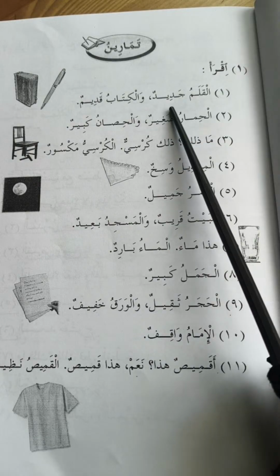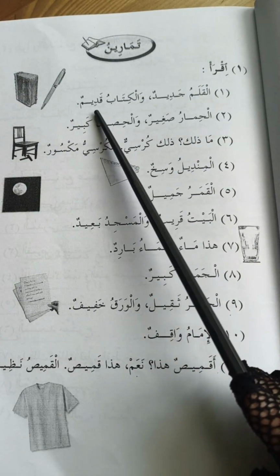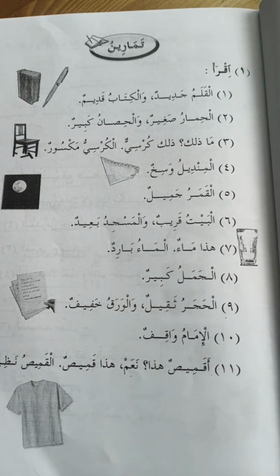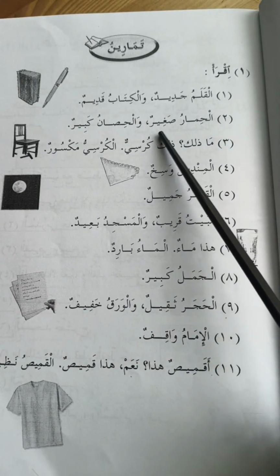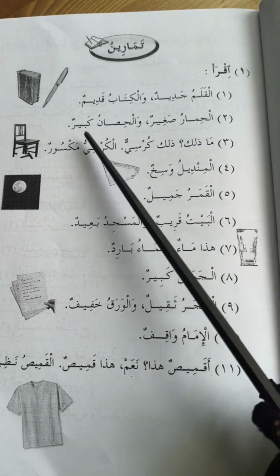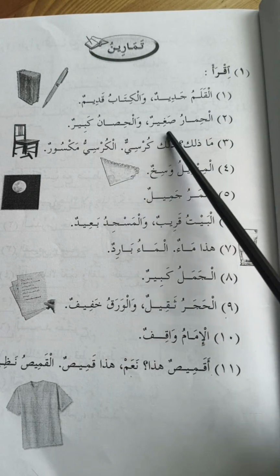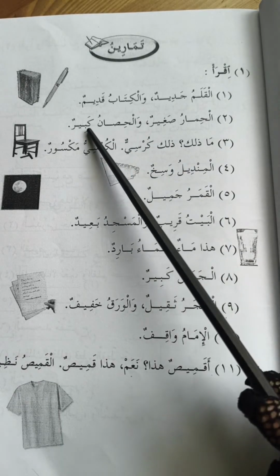The pen is new and the book is older. All right. Number 2. الحمار صغير والحصان كبير. The donkey is small and the horse is big.